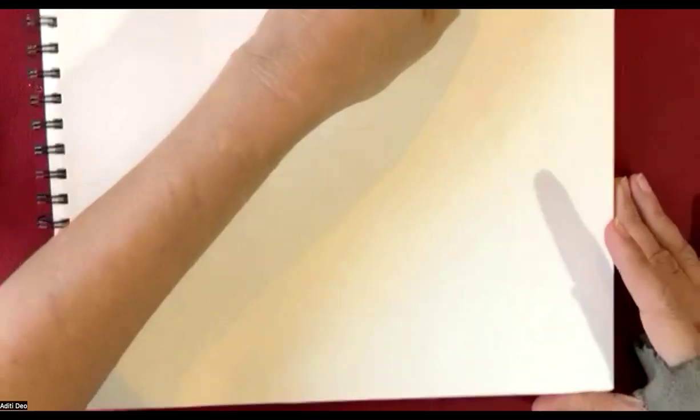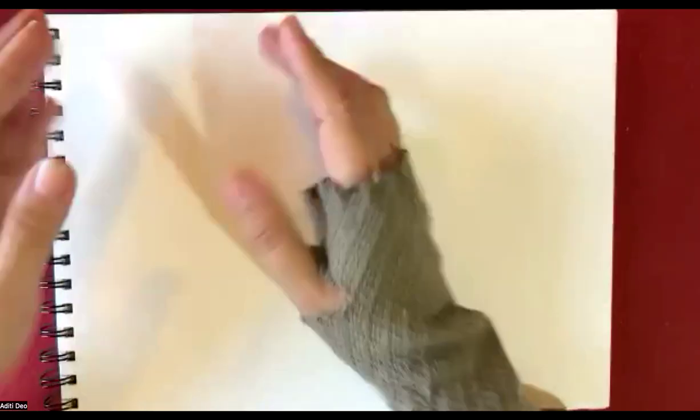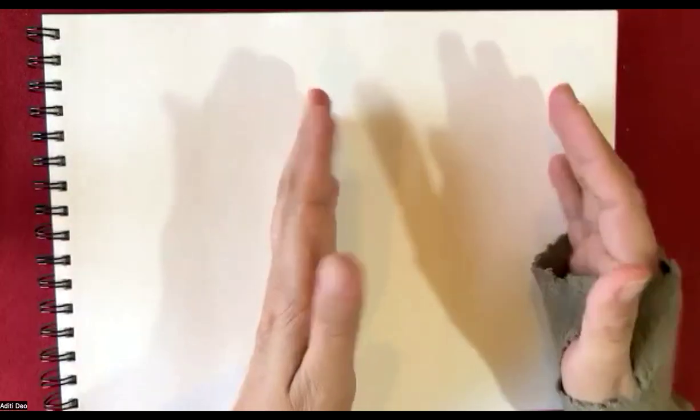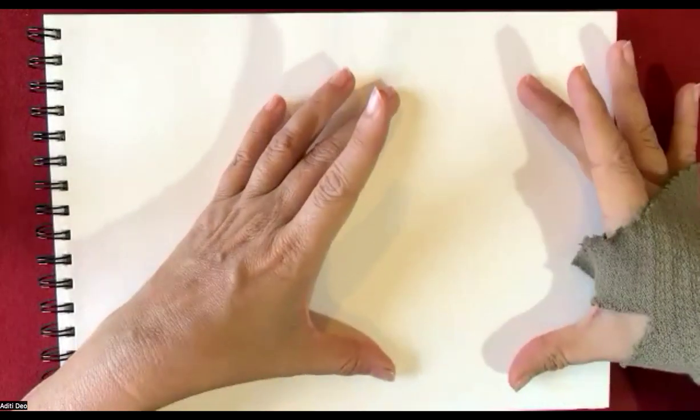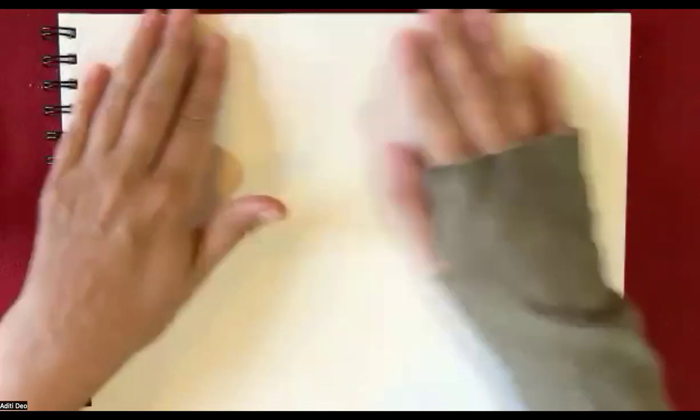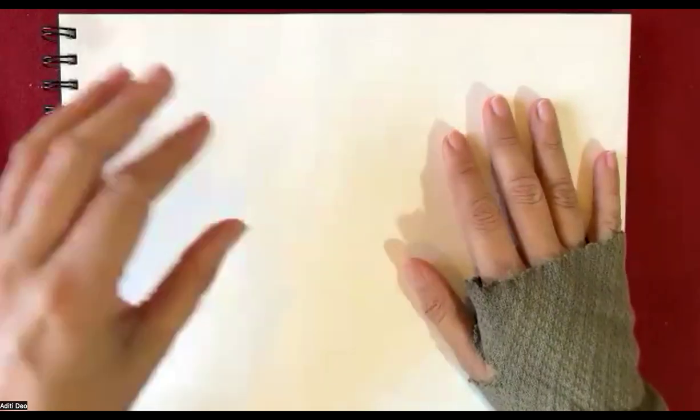So first and foremost, we start with the outline of the face. I'm going to show you the breakdown of the face on the left-hand side, and then we will use all of this and recreate a bigger face on the right.